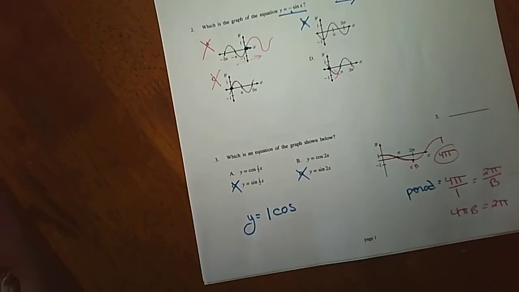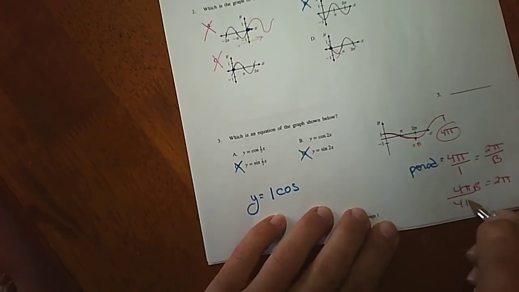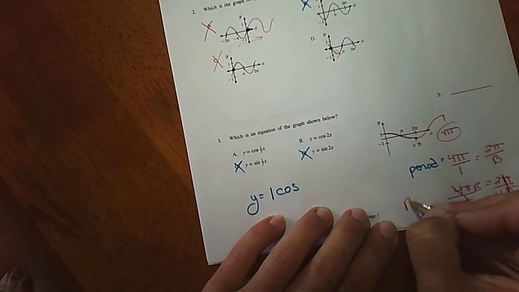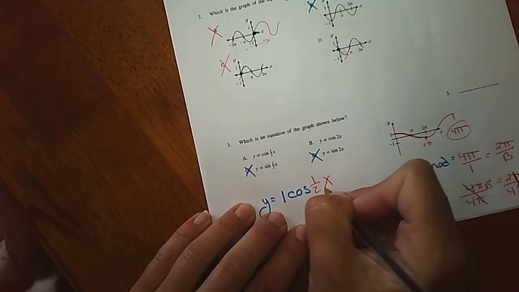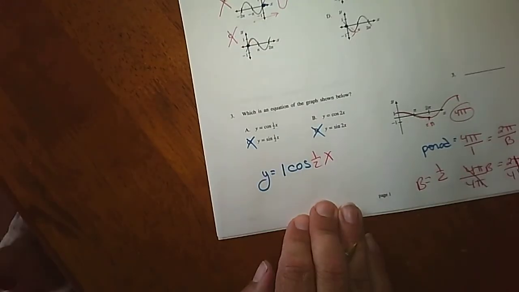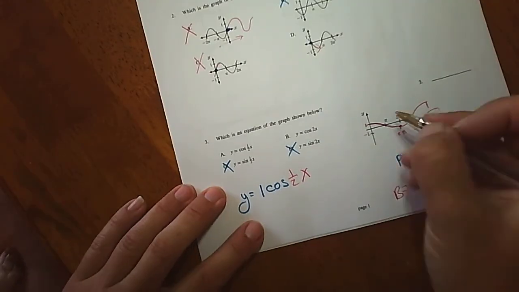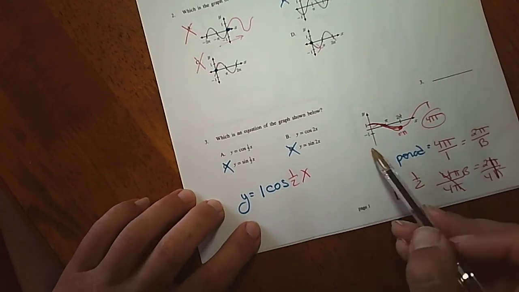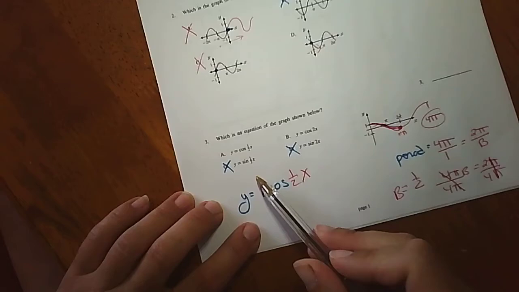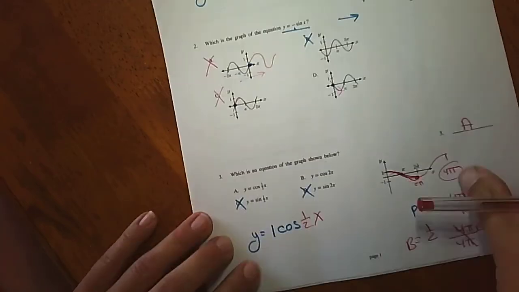Go here. All right. Divide both sides by 4 pi. The pi's would cancel, and we get a half. So that's going to be a half x. Now, another way of thinking about it, if you like to do it this way, how much of the graph did we see by 2 pi? We only saw half the graph. That's why that worked out that way.